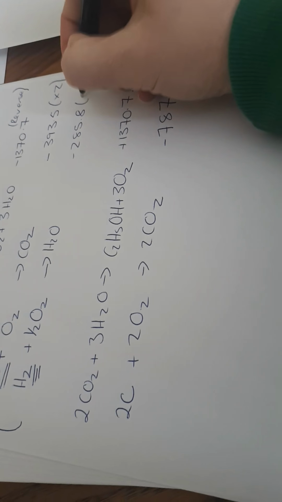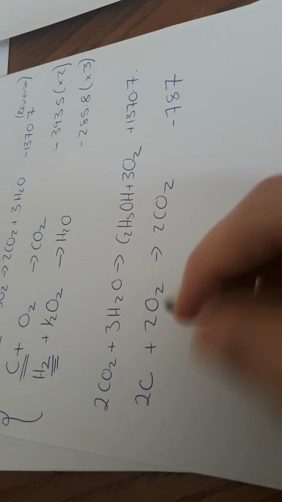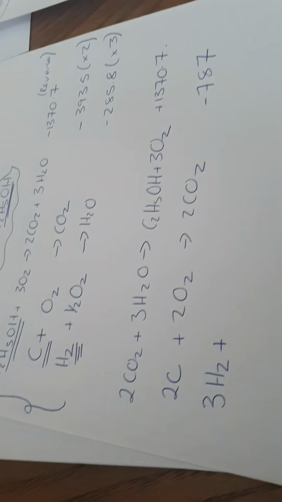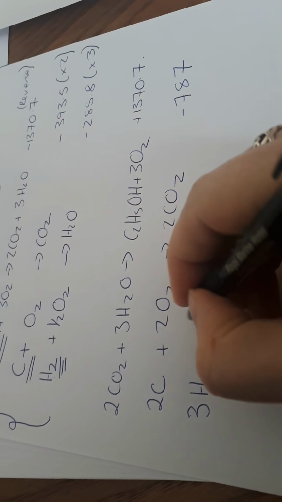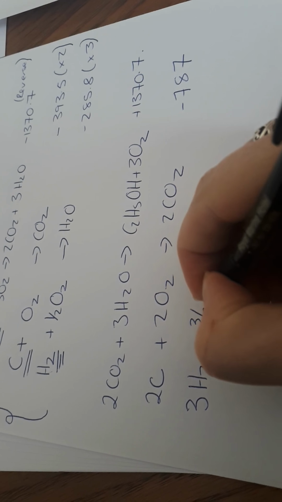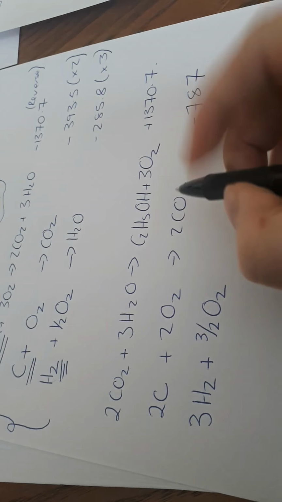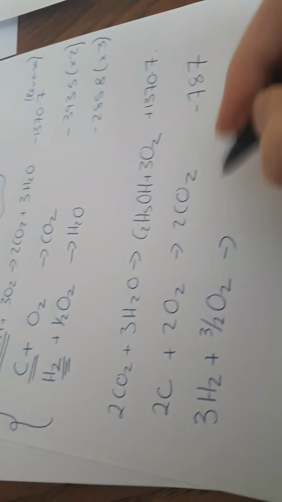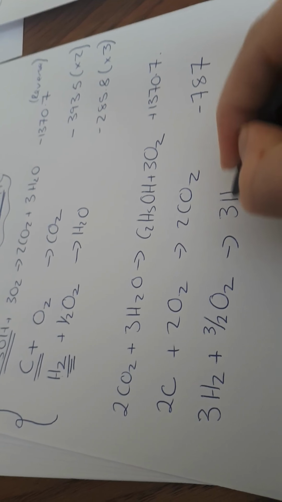And finally then, if I look at this, I'm looking at my H2. So here I need to multiply it by 3. That's all. They're both on the left-hand side. So 3H2, and then that's going to be 3 over 2O2. So you just multiply everything by 3. That's all you're doing. And that gives 3H2O.